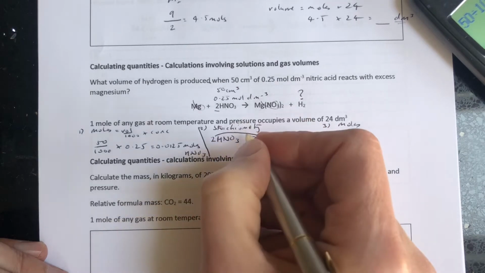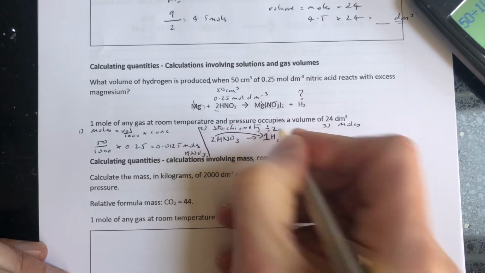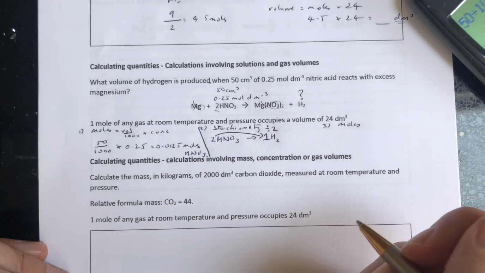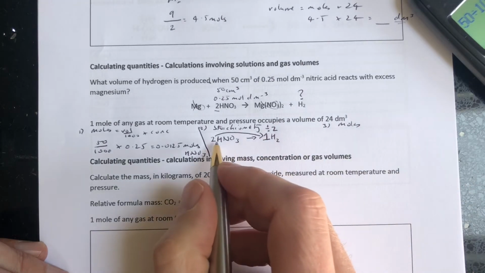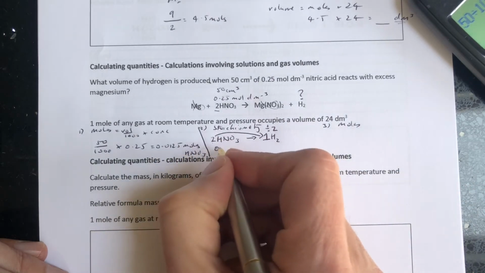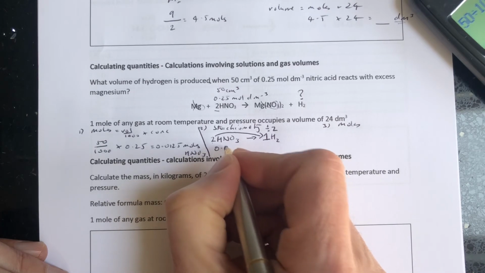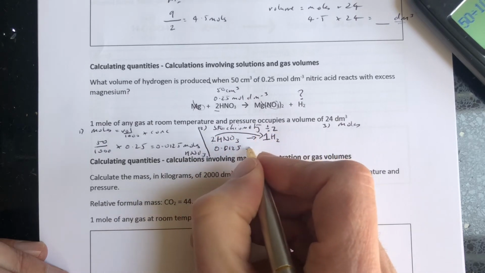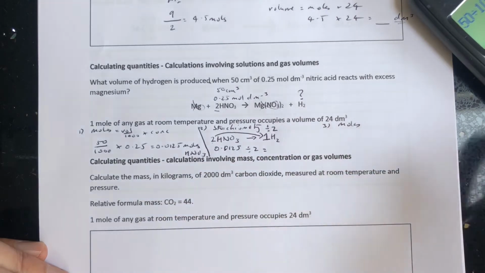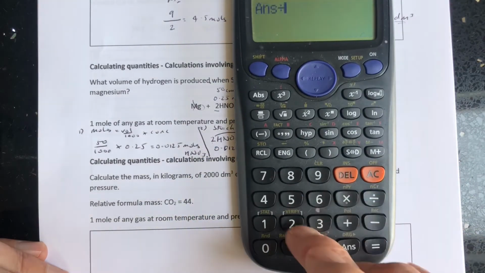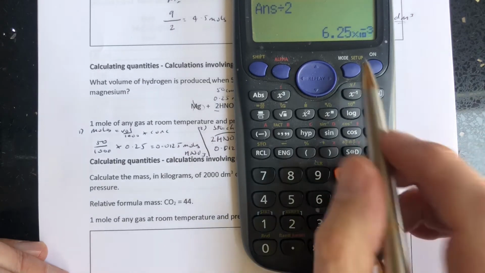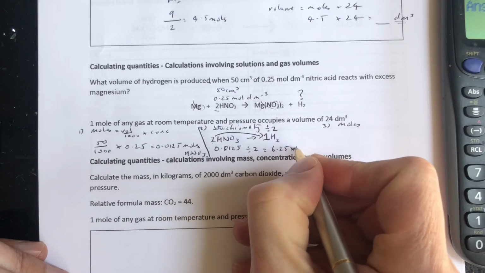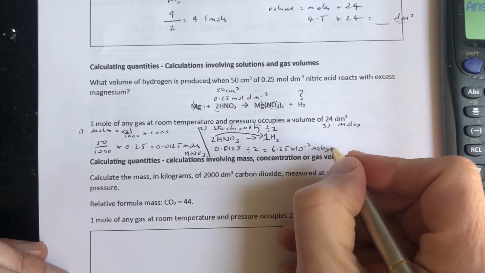So how do we get from 2 to 1? Answer, we have to divide by 2. We halve it. Half a mole of hydrogen is made from a mole of nitric acid. Now we don't start with 2 moles of nitric acid. We worked out we start with 0.0125 moles. So whatever we had to do there, we have to do here. So we're going to divide that by 2, and that's going to tell us we have 6.25 times 10 to the minus 3 moles of hydrogen.